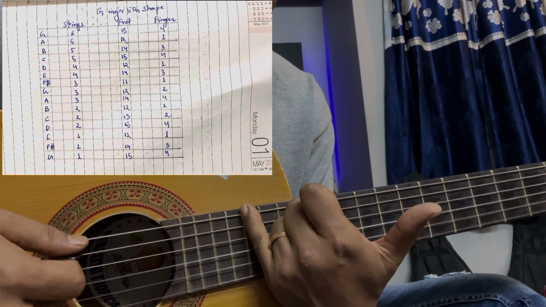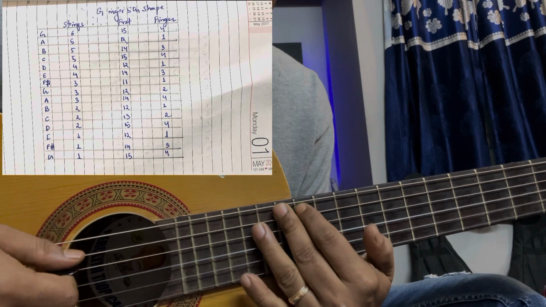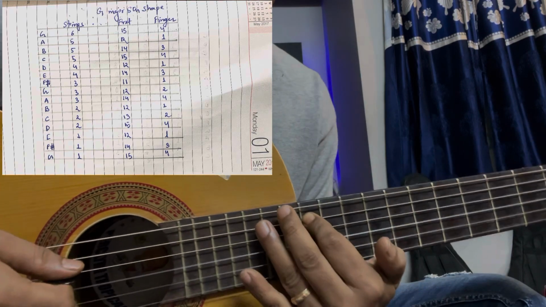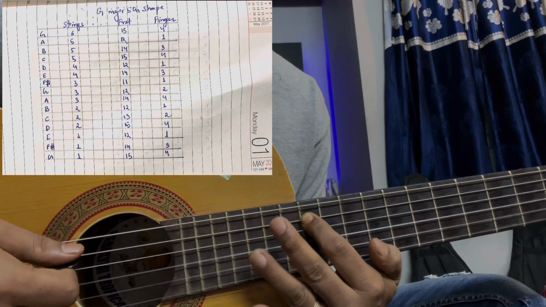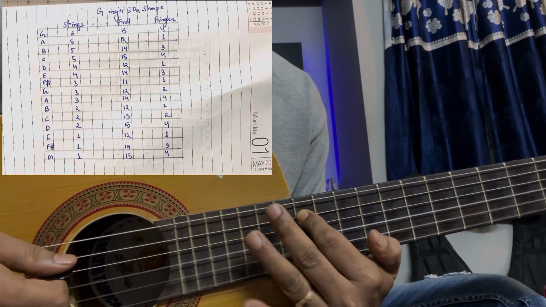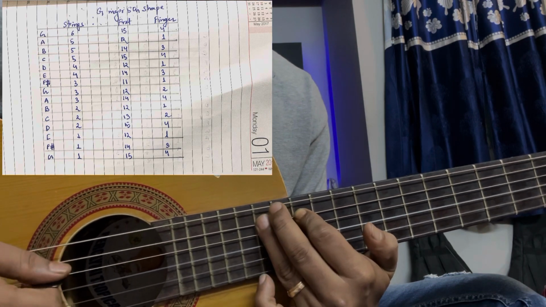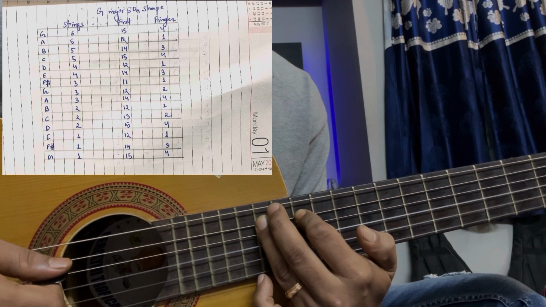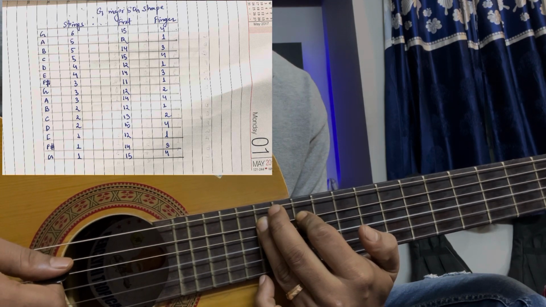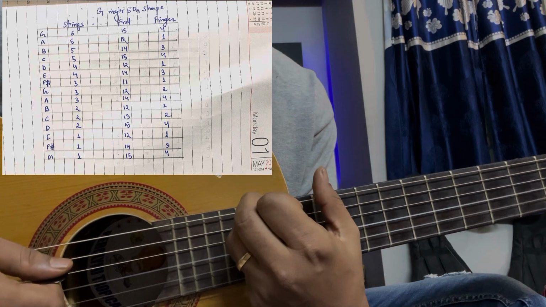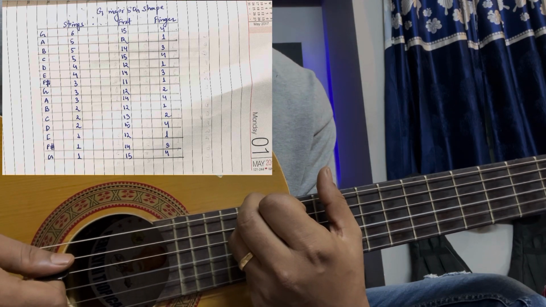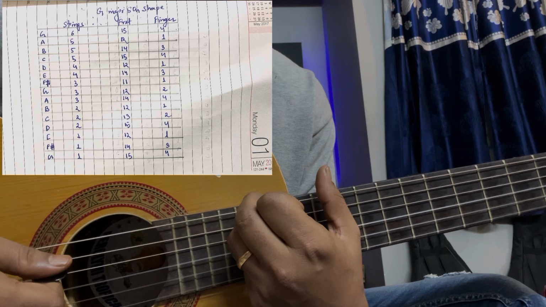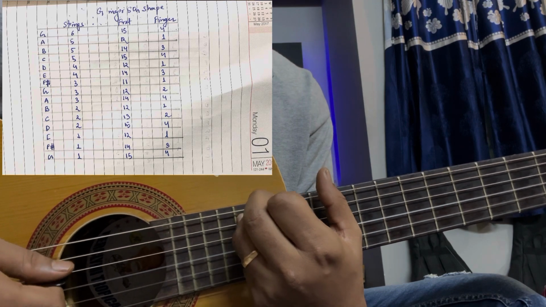Okay, so the next note, A note, is 5th string, 12th fret, first finger. The B note is 5th string, 14th fret, third finger. Comes on C note, which is the 5th string, 15th fret, 4th finger.